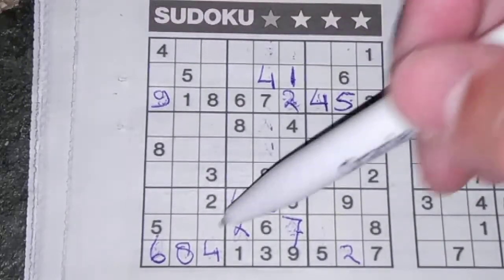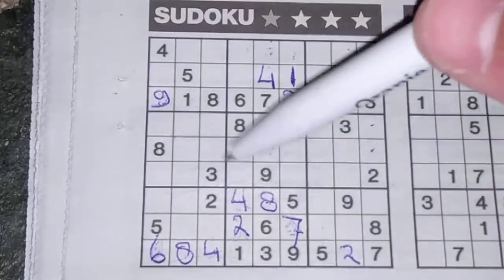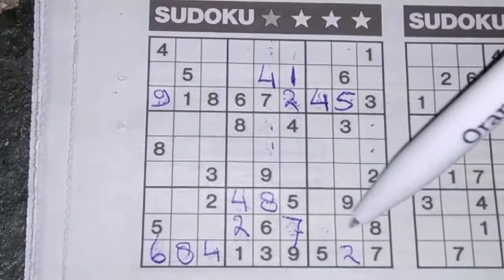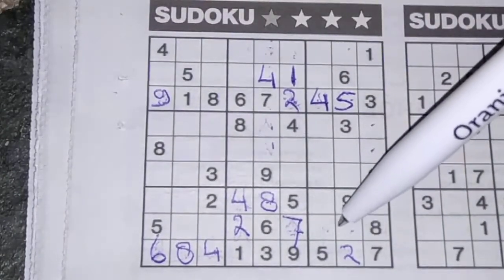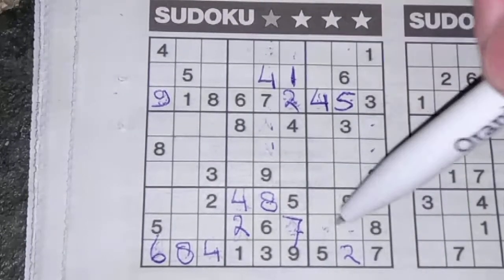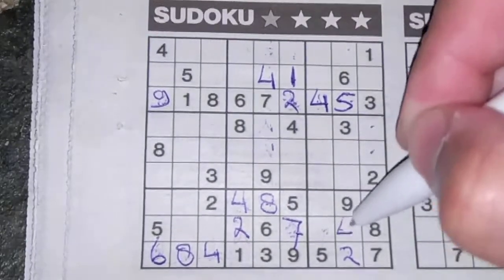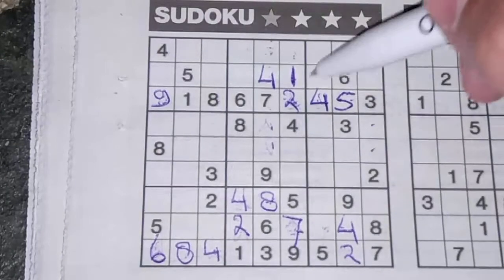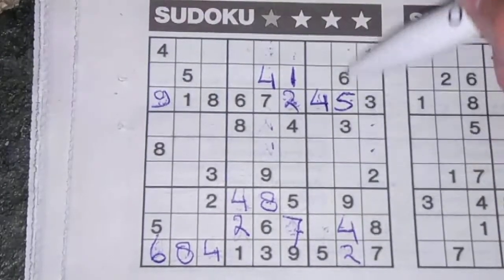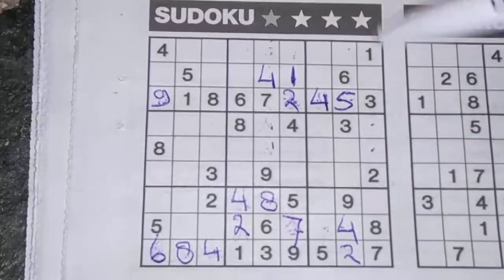4 in this row, 4 in the last row, so in the row between, the only 2 places for the 4 should be here or there, but I see here 4, no 4 there. 4 should be here.